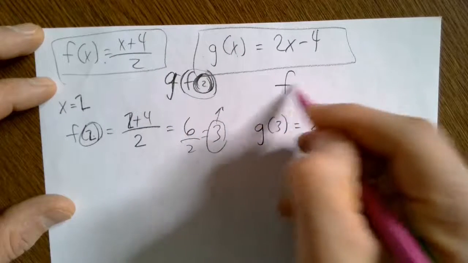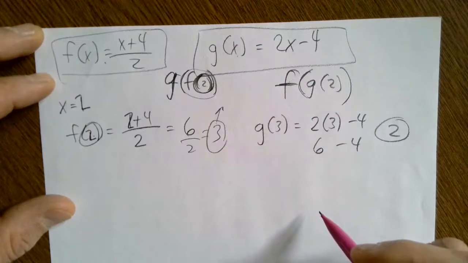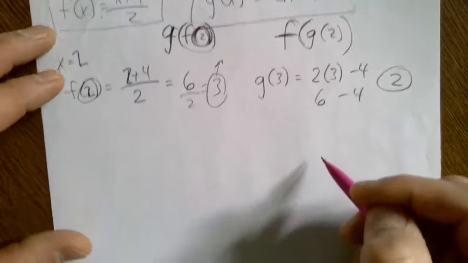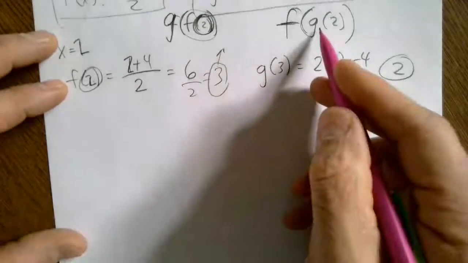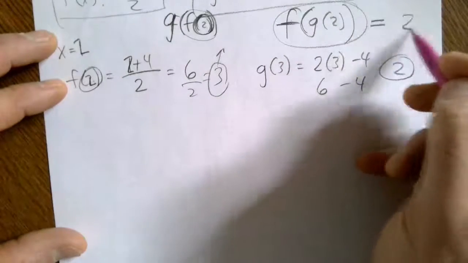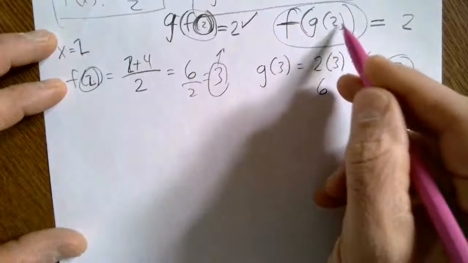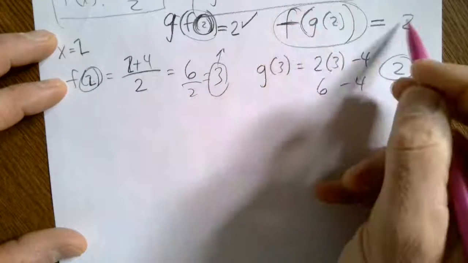Now what if we did f of g of 2? Let's see, it's got to work both ways for them to be inverse. Okay, so let's figure out g of 2. Now if it is an inverse, we should end up with that being 2. If this is an inverse, it's 2. This was 2. So let's see if we plug in a 2 and end up with a 2.